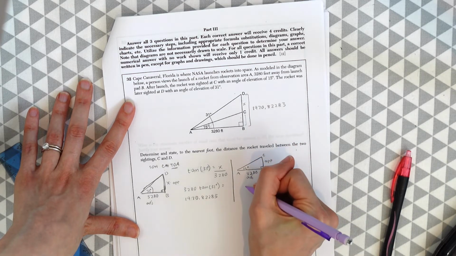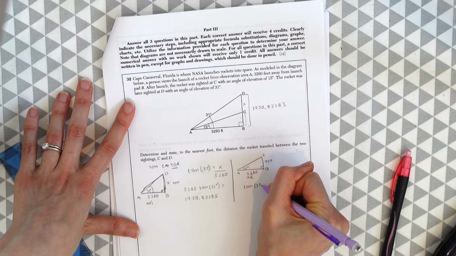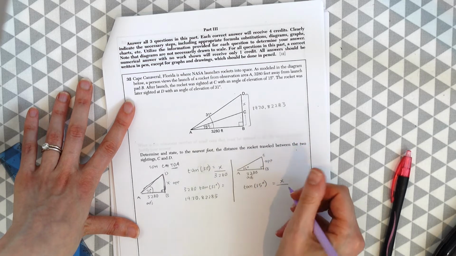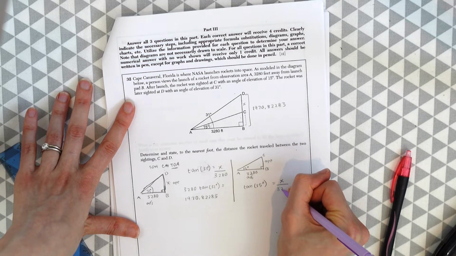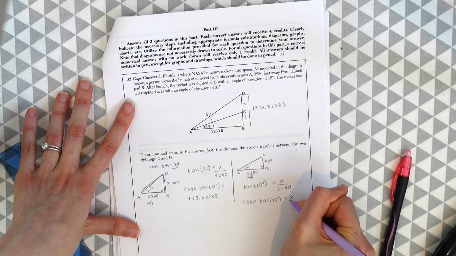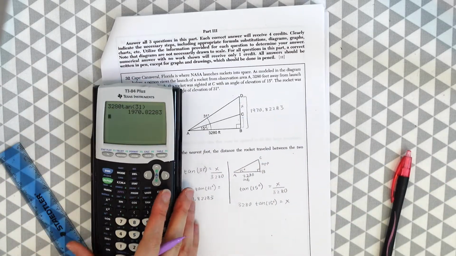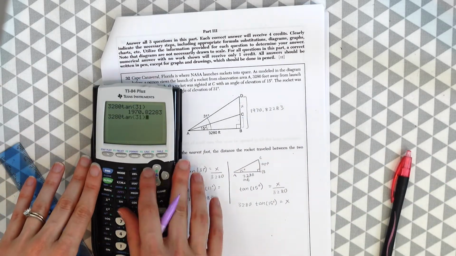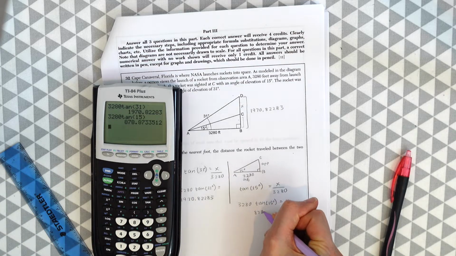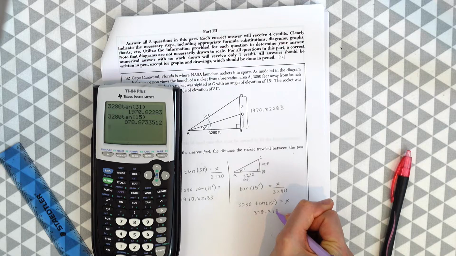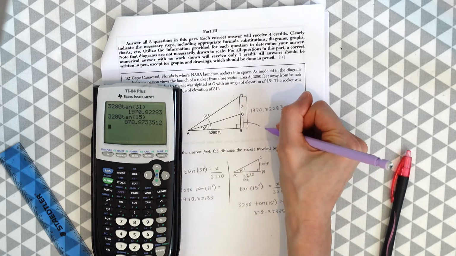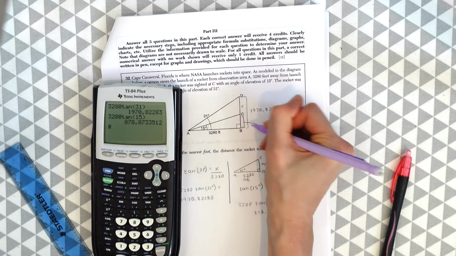So we have tan of 15 degrees is equal to x, the opposite, that's unknown, over the adjacent, 3,280. Now we can plug this in, and we get 878.8733512. So that's what CB is equal to.